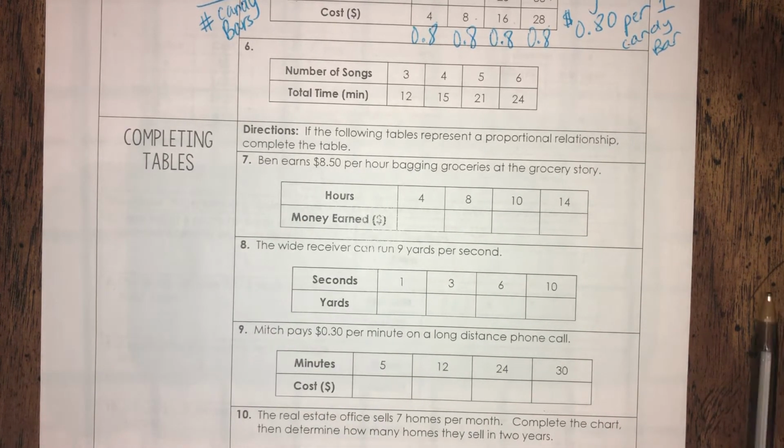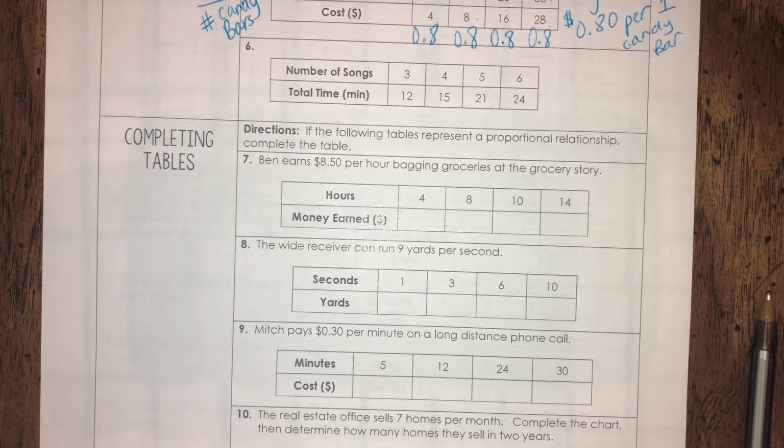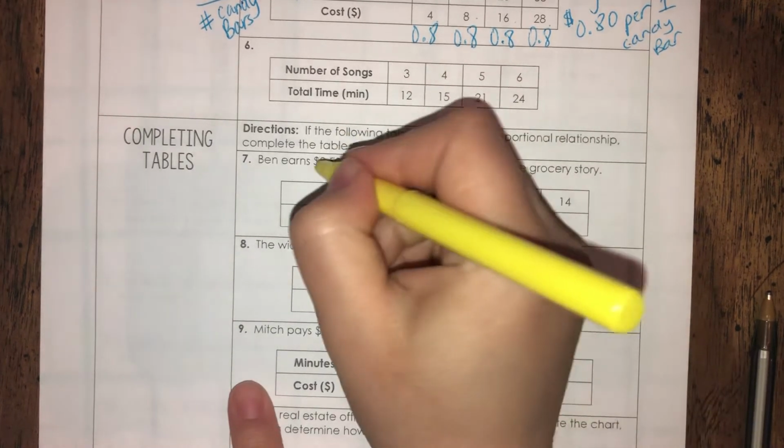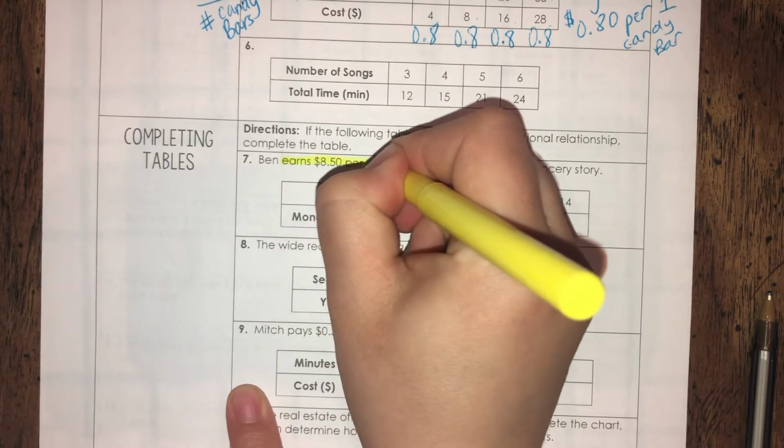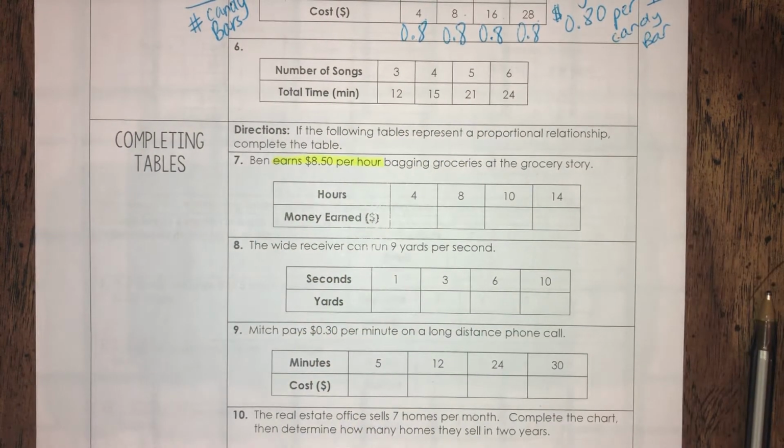For example, on number 7, it tells us that Ben earns $8.50 per hour bagging groceries at the grocery store. If I know how much Ben is earning in 1 hour, that's not necessarily going to help me figure out a final paycheck if all I know is that in 1 hour he's got $8.50.